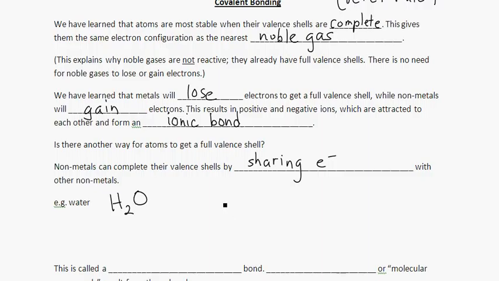If we draw the Bohr model for oxygen, I'm going to do a simplified Bohr model here. This is the symbol O. This is not a shell. Okay, oxygen has 8 electrons. So it's going to have 2 in the first shell, and then 6 more in the valence shell. 8 total.